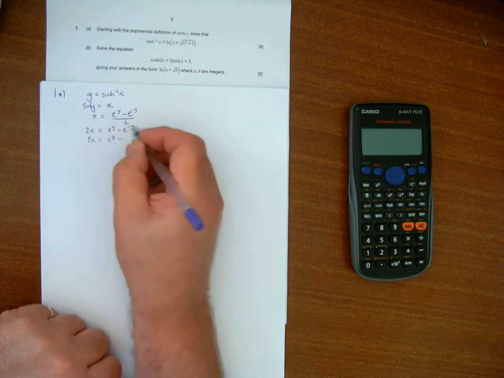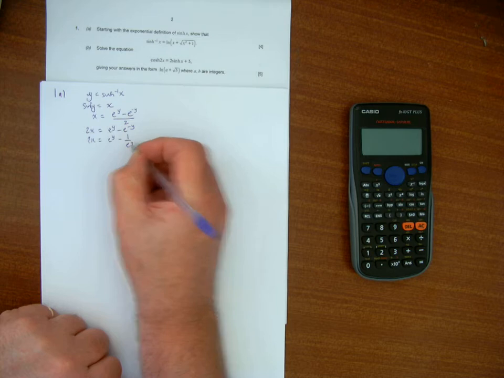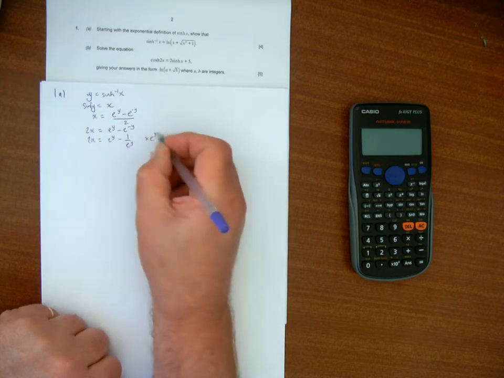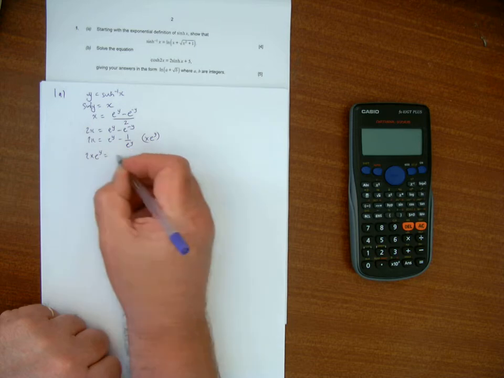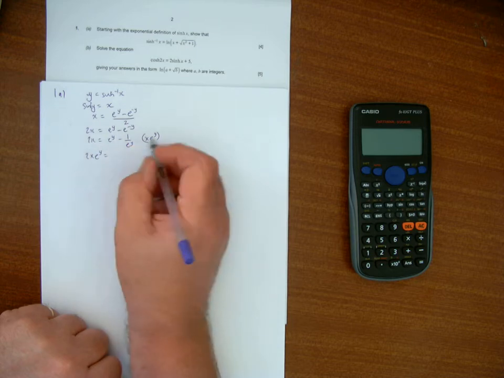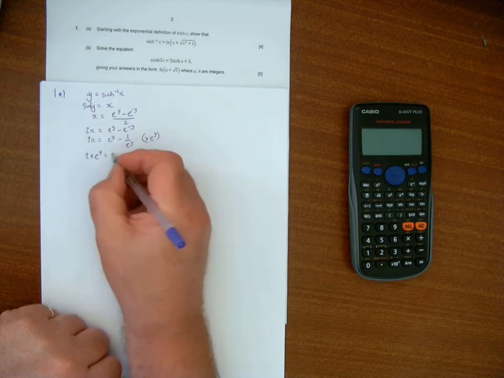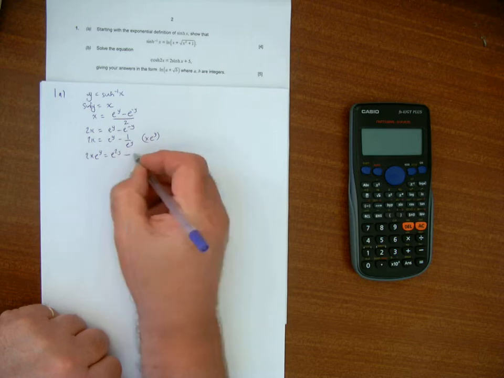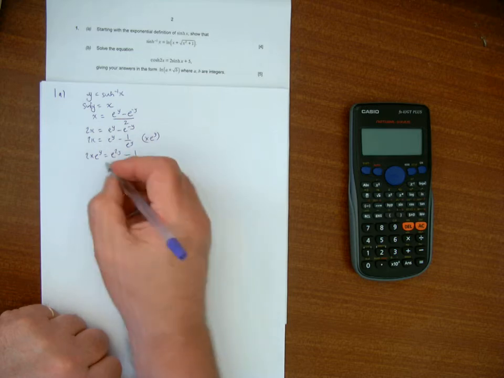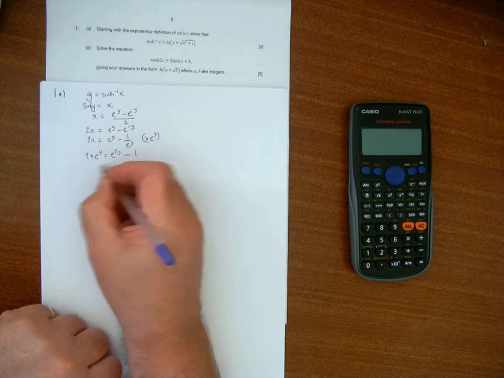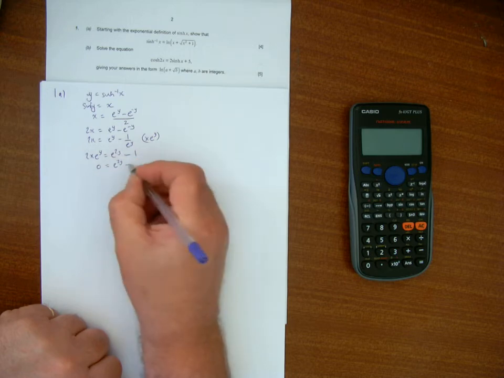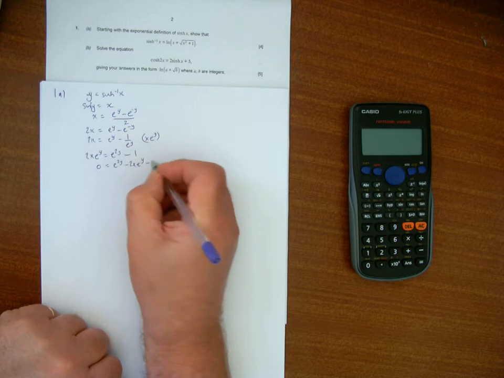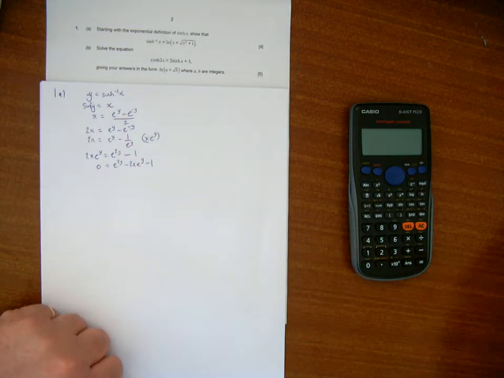I rewrite the e to the minus y as 1 over e to the y and multiply through then by e to the y. e to the y times e to the y is e to the y plus y, which is e to the 2y. That's 1, and then that's a quadratic in e to the y, so that's e to the 2y minus 2x e to the y minus 1.